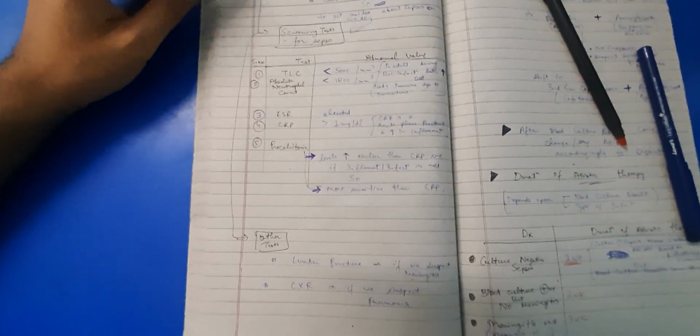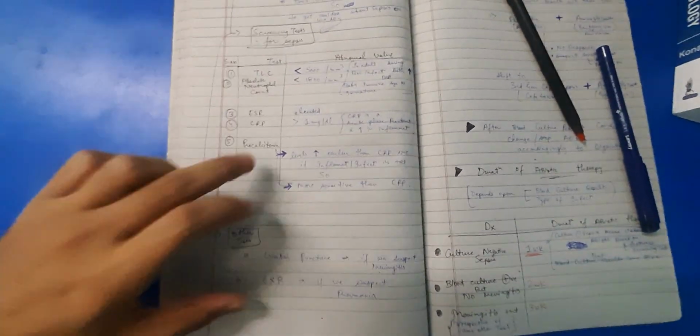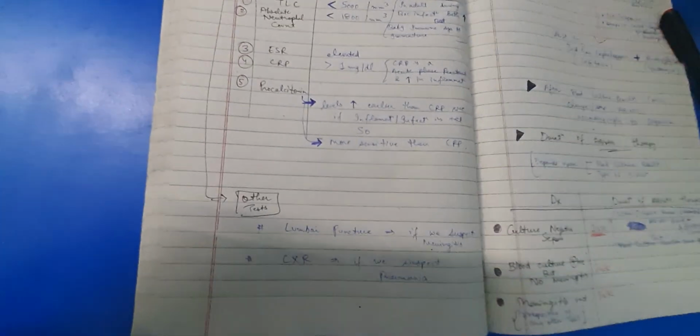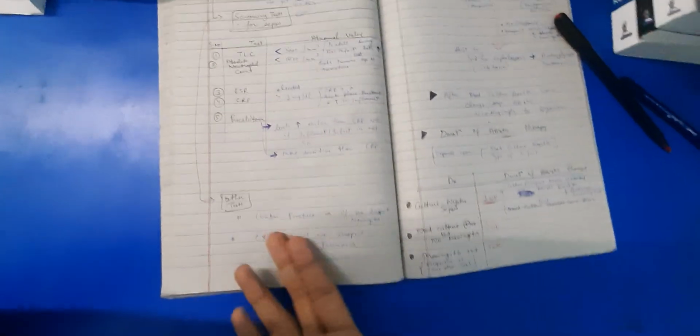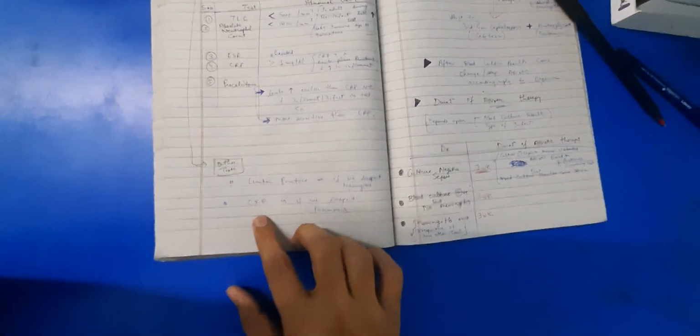But the thing is that CRP does not increase just after bacterial infection. It takes time. But there is a marker procalcitonin, whose levels increase earlier than the CRP rise. So it is more sensitive than the CRP, so it is used more often now. We can also do lumbar puncture if we suspect meningitis. We can also do chest X-ray if we suspect pneumonia.